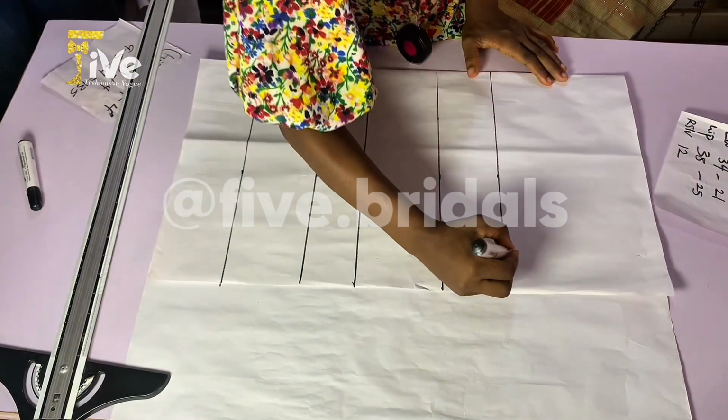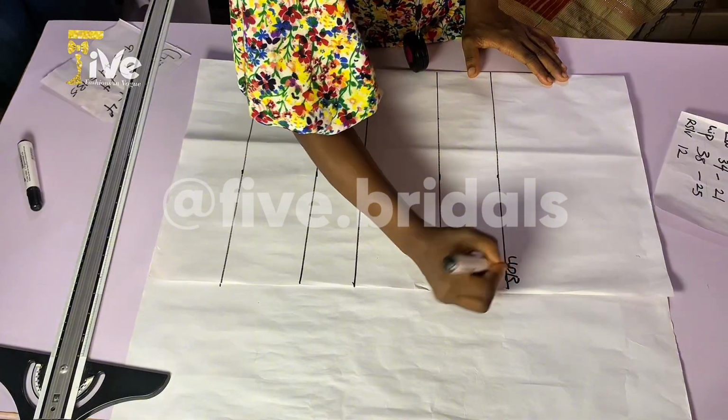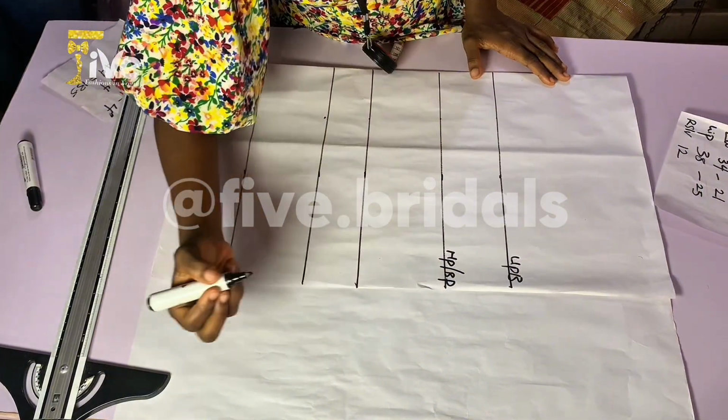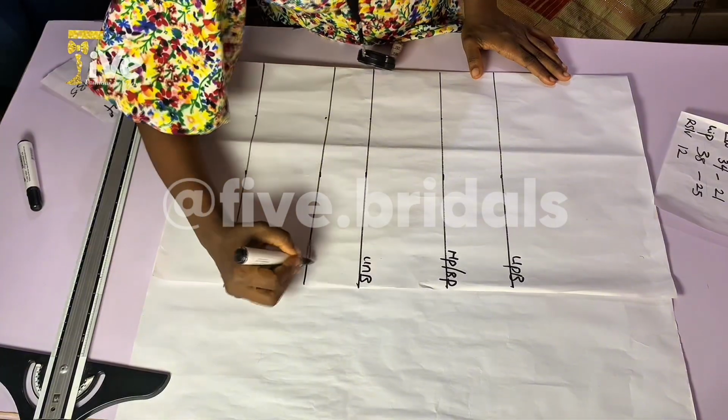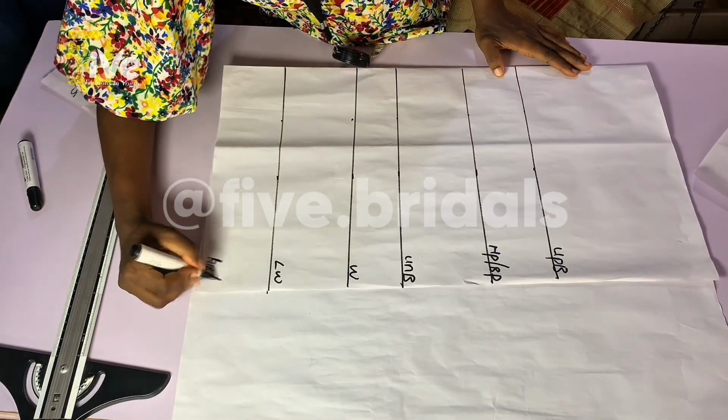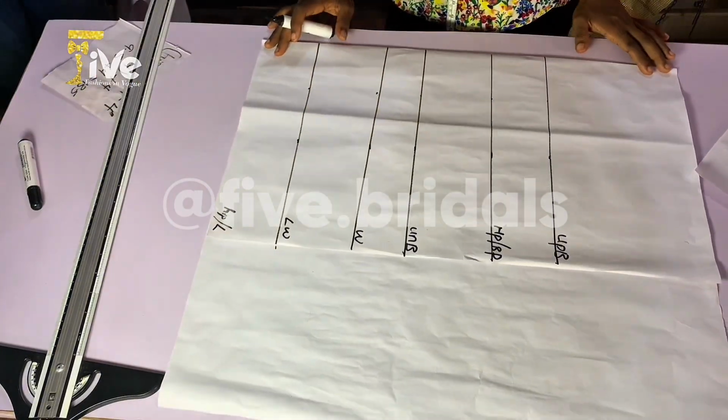After drawing your lines, you label. This is the up bust. Call this nipple point or bust point. This is under bust, waist, low waist, your hip line or length. So that is it.